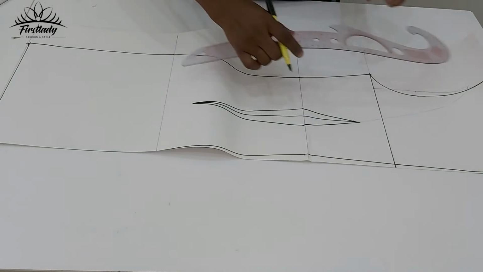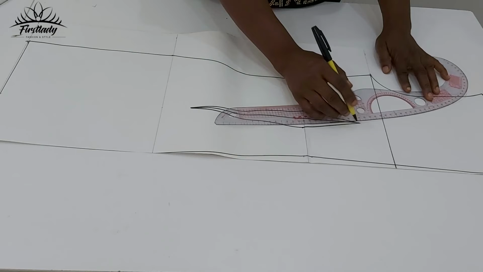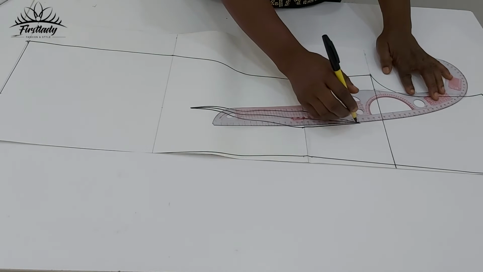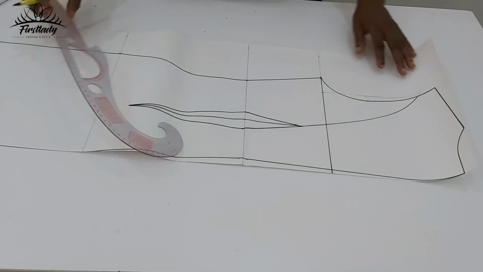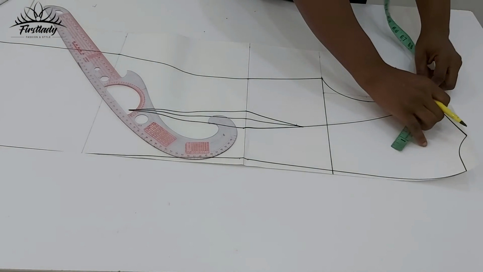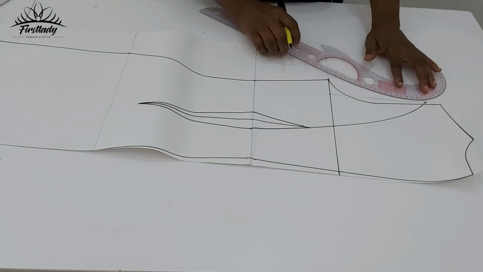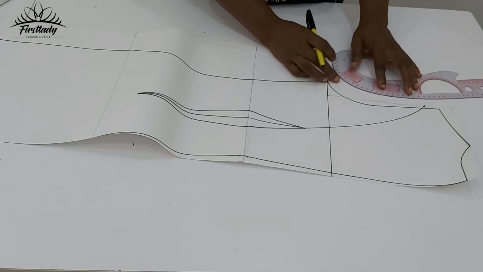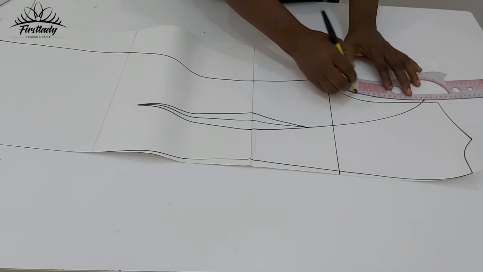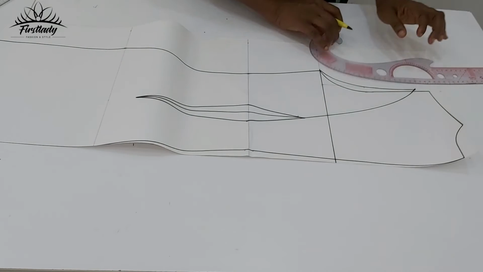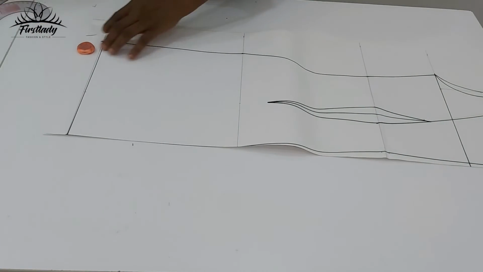So here I just want to draw a line this way as if I'm making a princess dart style line. So I'm just going to do this just like a princess dart style line. Then we should not forget to extend this place by 0.5 up and then connect it back to the armhole so that we don't have shortage when we are sewing it. And then on the bottom part here, I'm just going to roll it down.